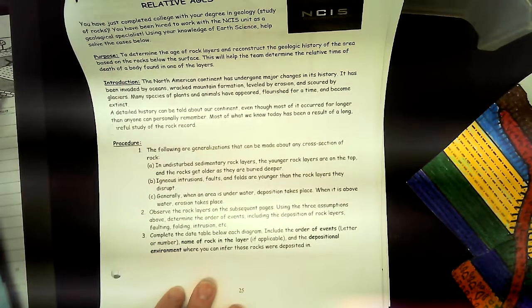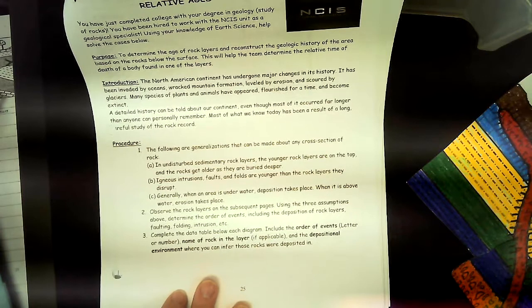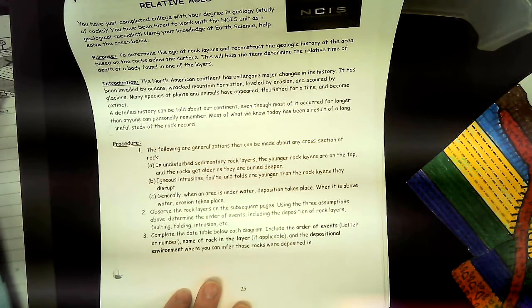A, in undisturbed rock layers, the younger layers are on top and the rock gets older as they are buried deeper. B, igneous intrusions, faults, and folds are younger than the rock layers they disrupt. And C, generally when an area is underwater, deposition takes place, and when it is above water, erosion takes place.